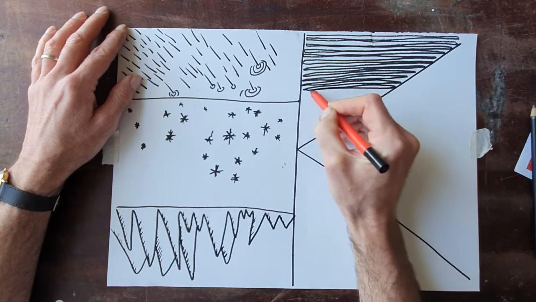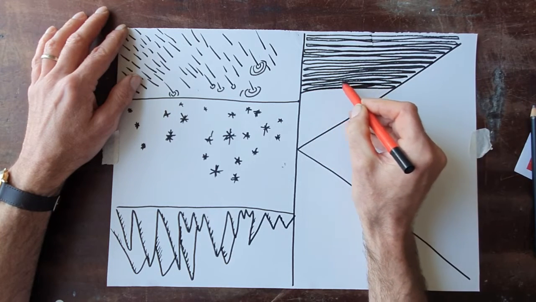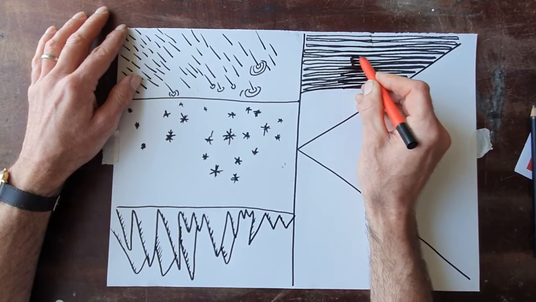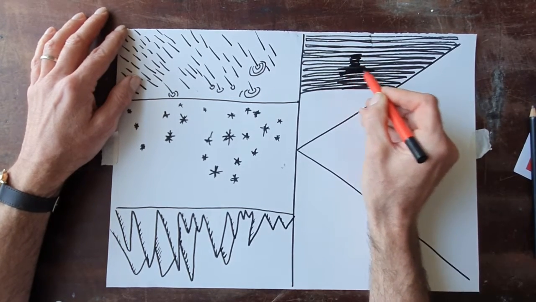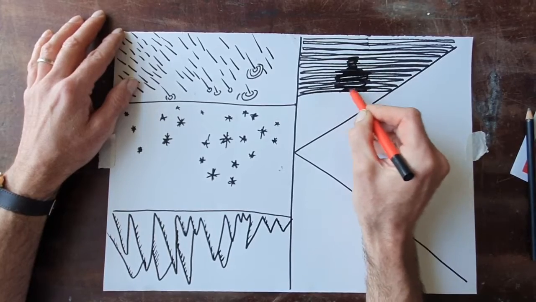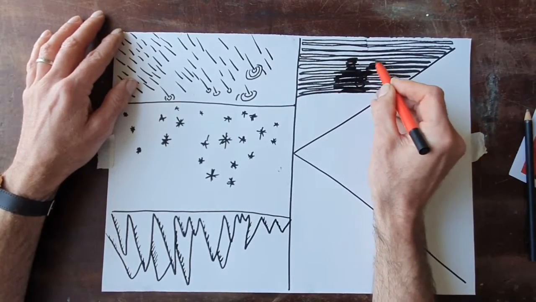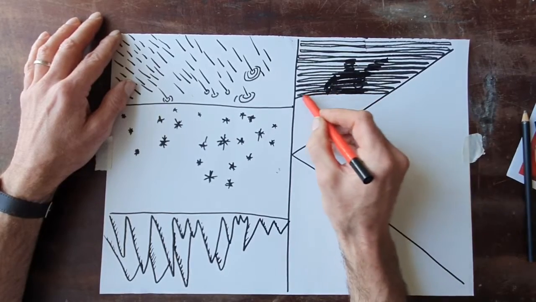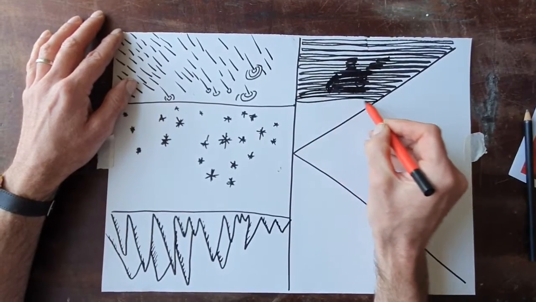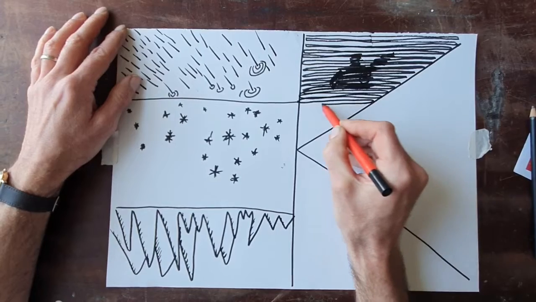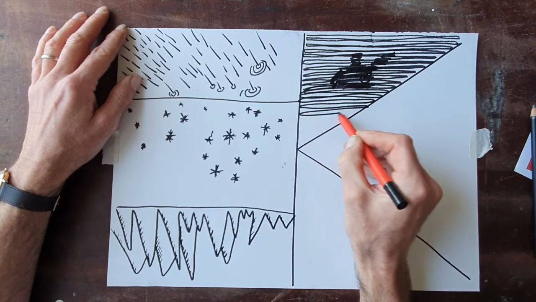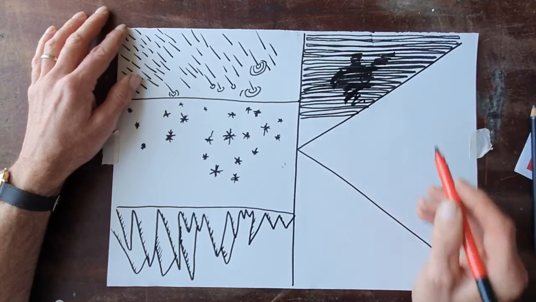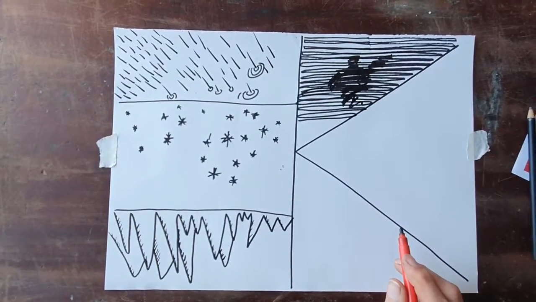But what will happen is, somewhere in there you'll just get the idea of being able to see something. Okay, so I wonder whether that is someone waving in the fog. Okay, we can keep going with that.